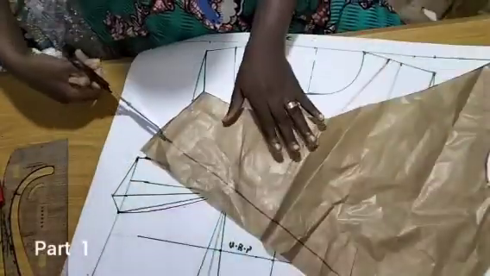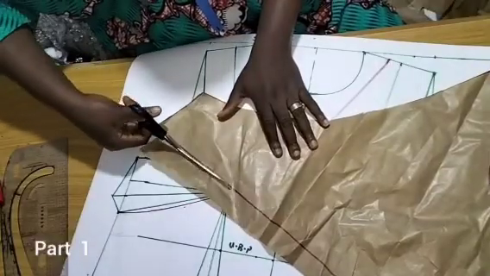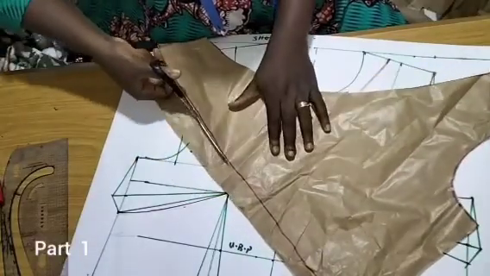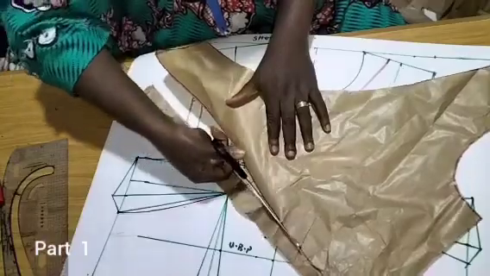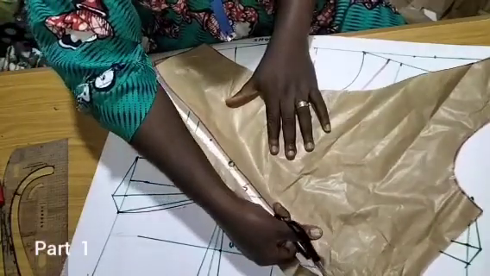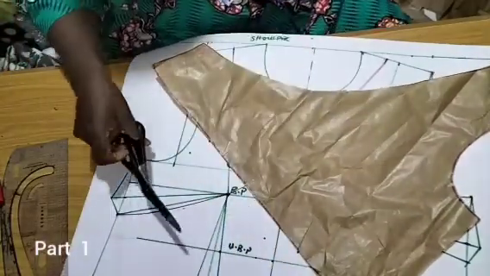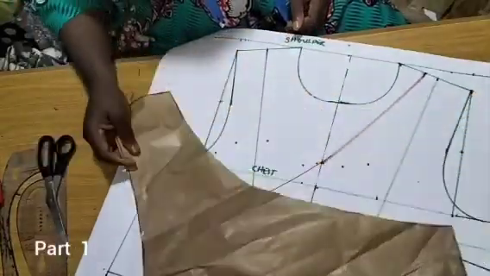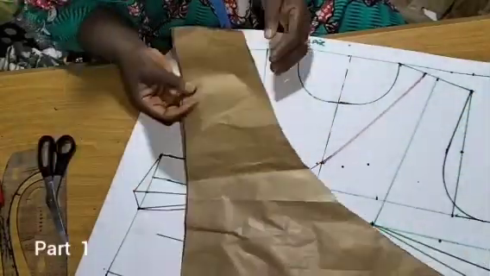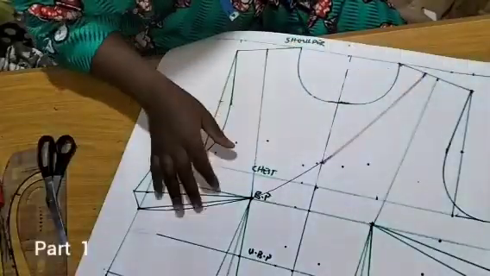So I'll just go over to the waistline and I'm going to cut out the pattern. Okay, so I will set this one aside. Once I'm done, I'll bring it back for the slash and spread.